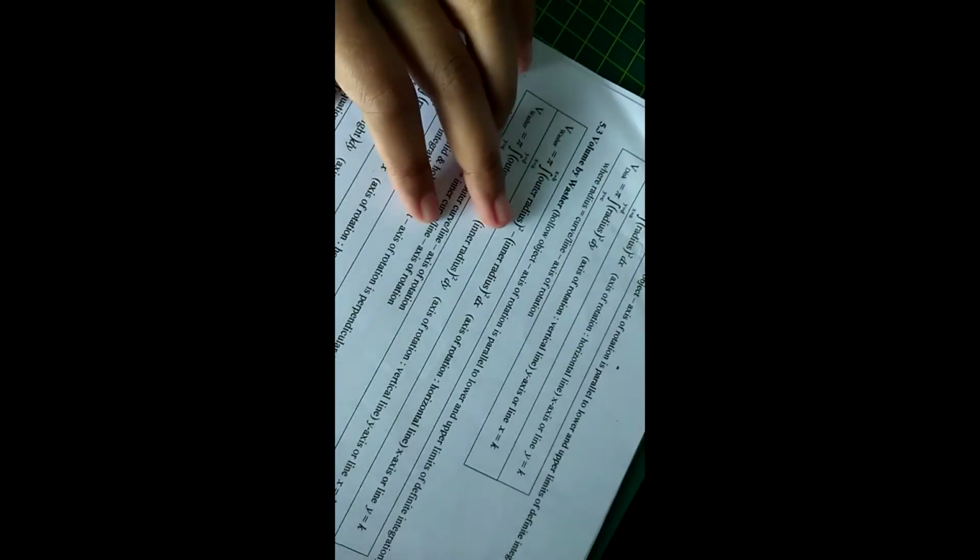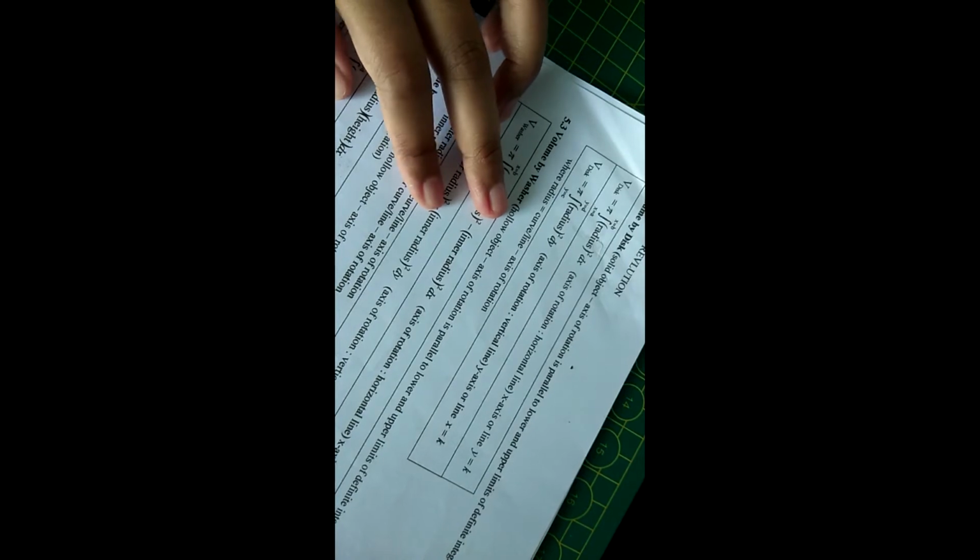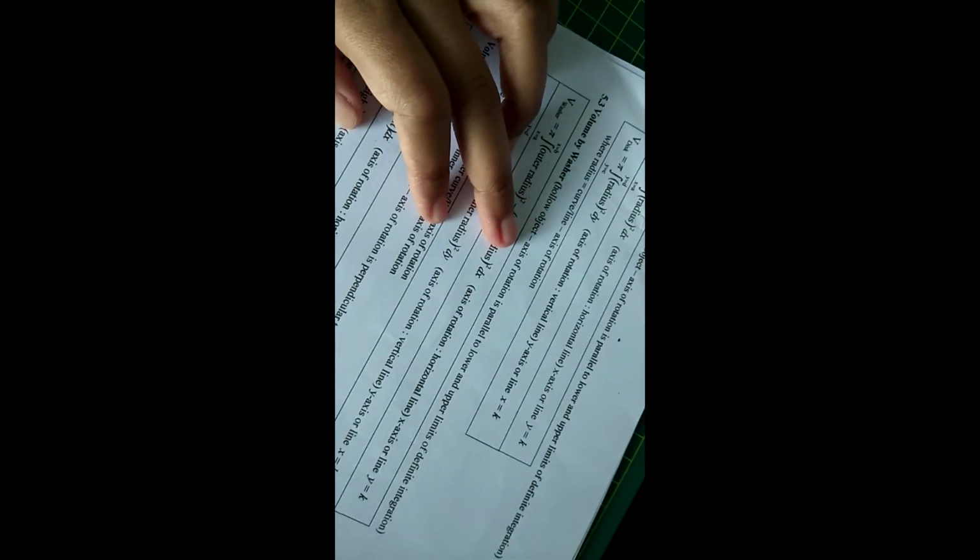Okay, so next, volume by washer. Sorry, dia 5.2.1. This one 5.2.2. Volume by washer, kita akan gunakan untuk hollow object. Tadi this for solid object, untuk washer is for hollow object. Axis of rotation is parallel to lower and upper limits of the finite integration. Sama je lah. Okay, formula lain sikit.